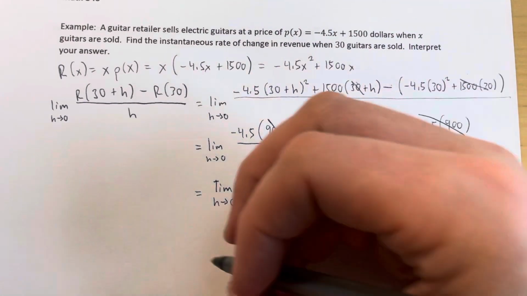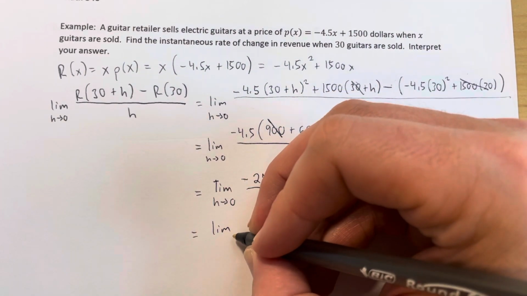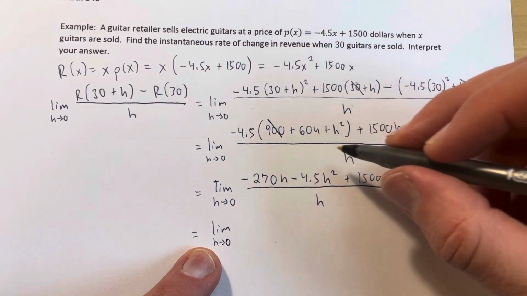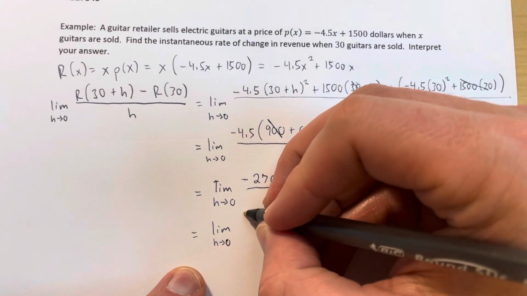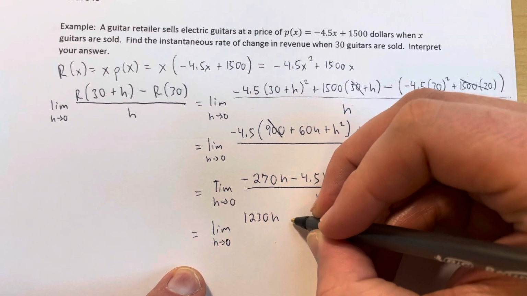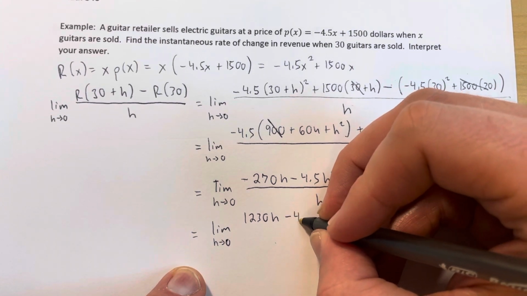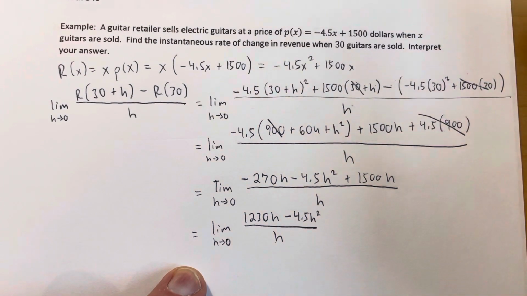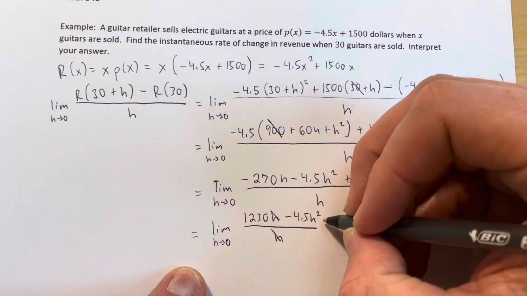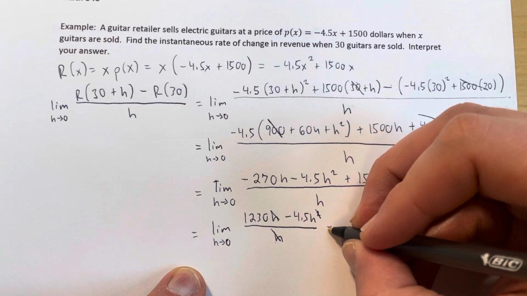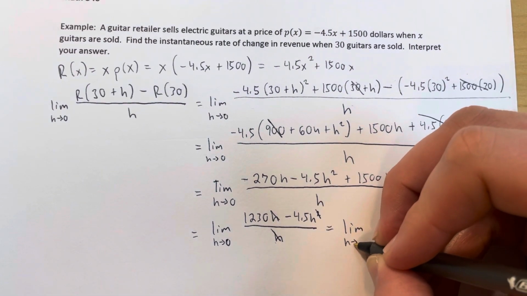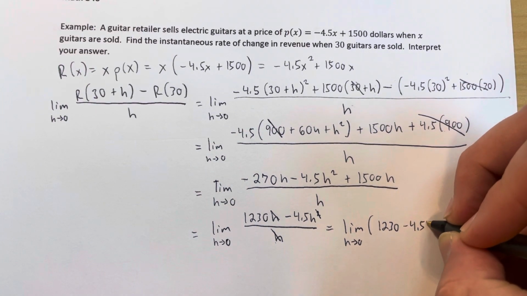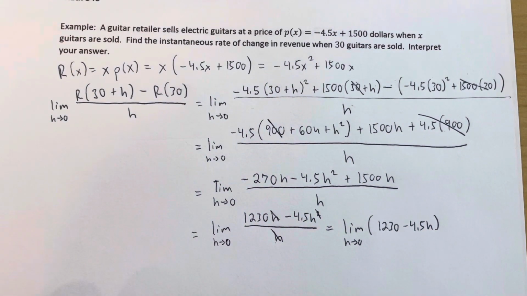I'm seeing some like terms that I can combine. So we have the limit as h goes to 0 of, let's see, 1500 minus 270 would be 1230h minus 4.5h squared all over h. And now I can see where things are canceling. These h's cancel, and this h also cancels with one of those. So we get the limit as h goes to 0 of 1230 minus 4.5h. This is where direct substitution works now.